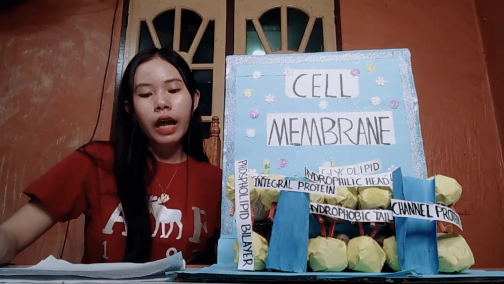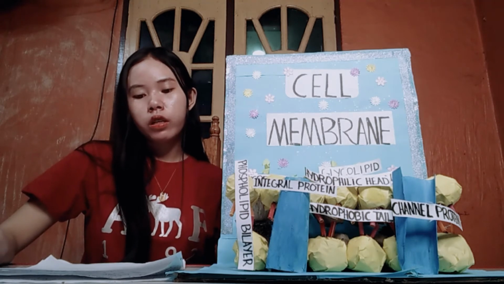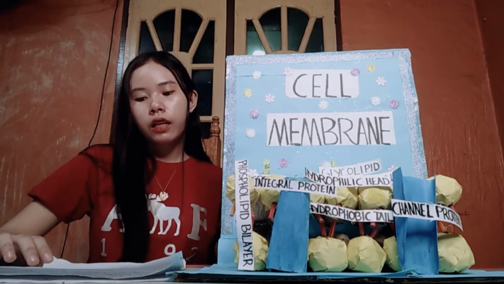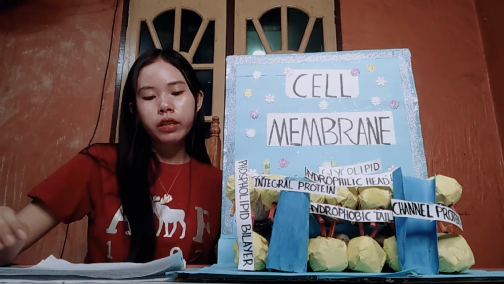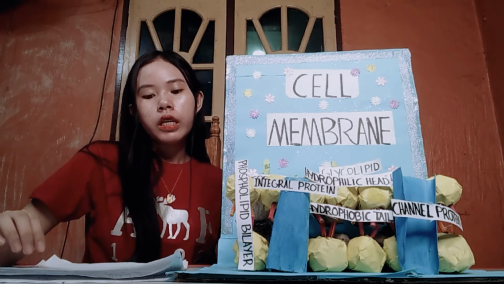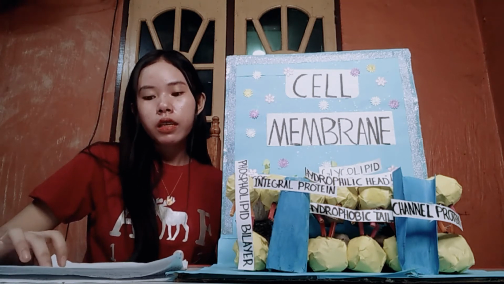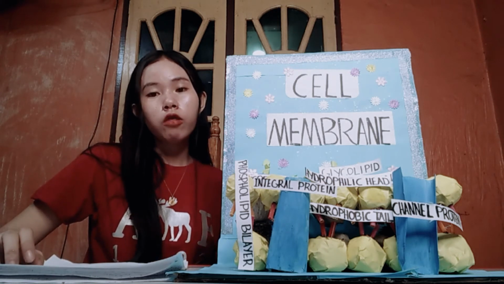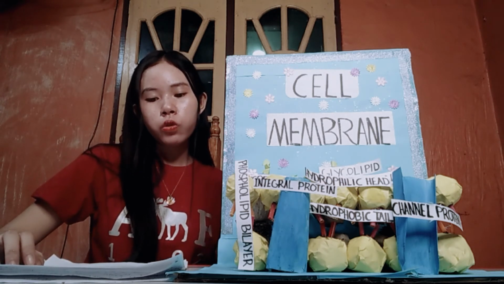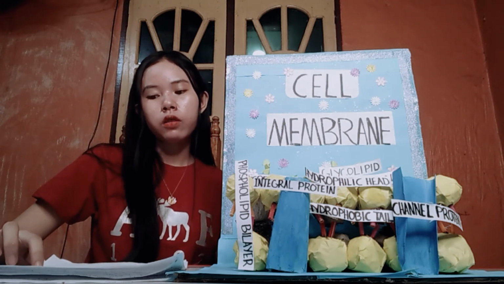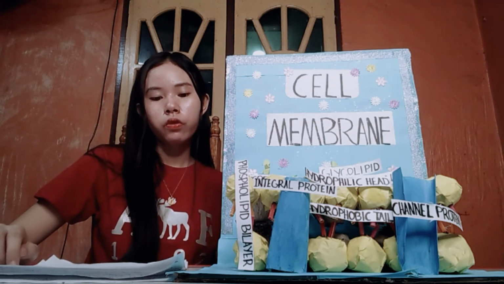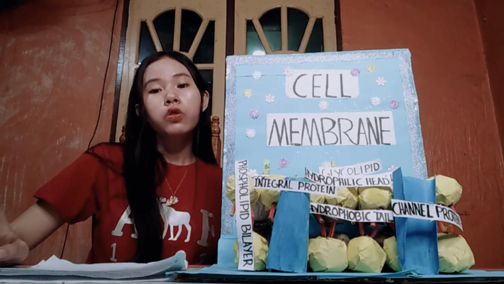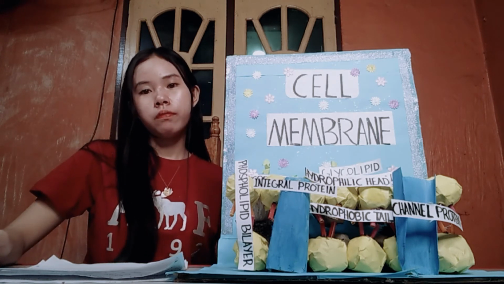Number five is glycolipid. Glycolipids are lipids with carbohydrates attached by a glycosidic covalent bond. Their role is to maintain the stability of the cell membrane and to facilitate cellular recognition, which is crucial to the immune response and in the connection that allows cells to connect to one another to form tissues.